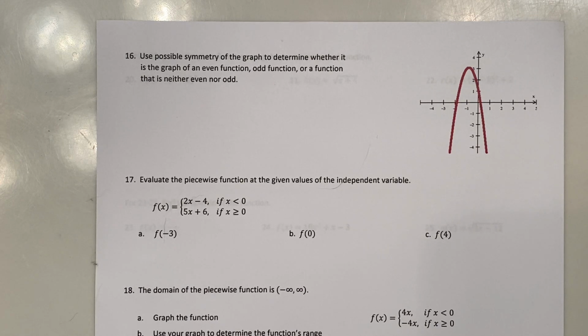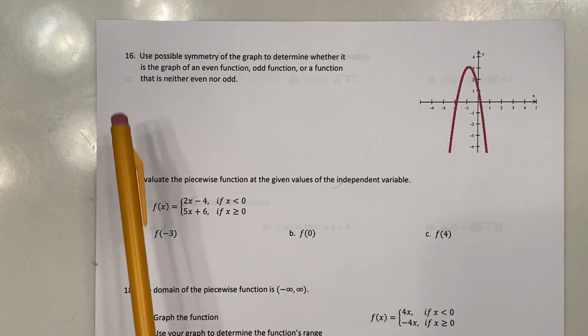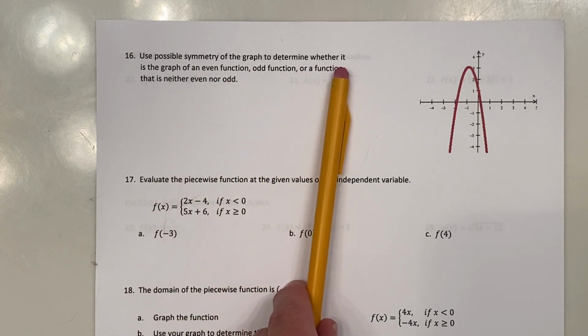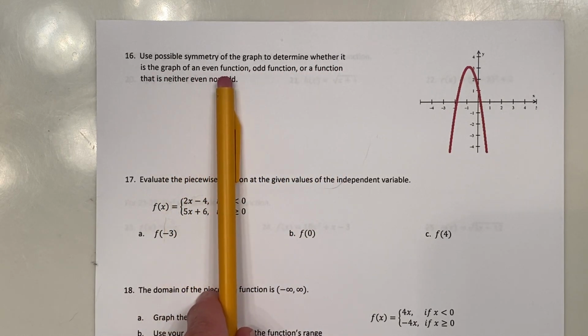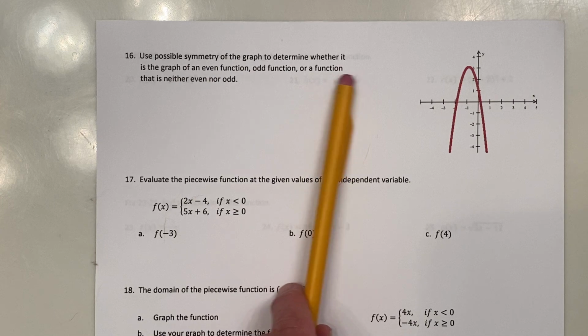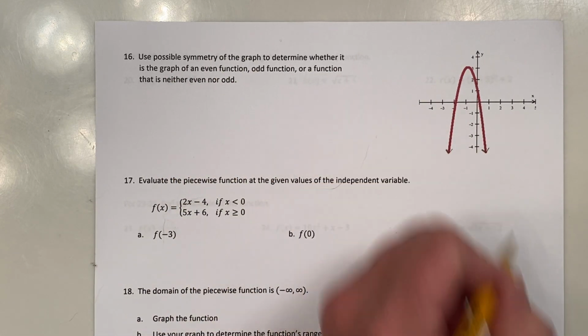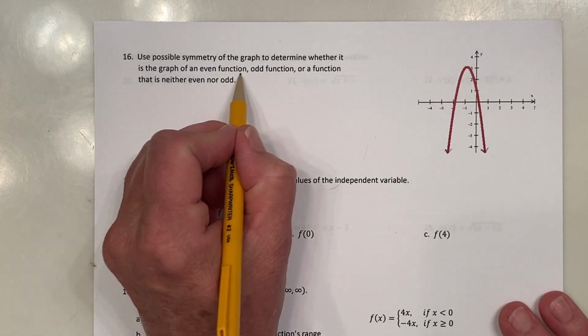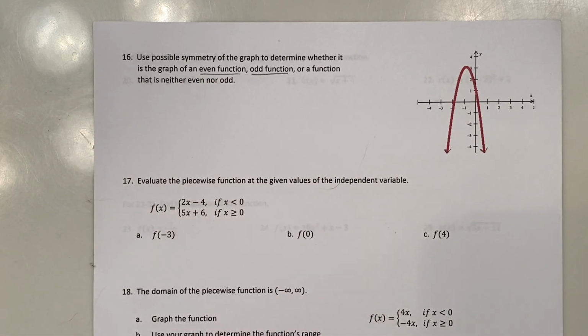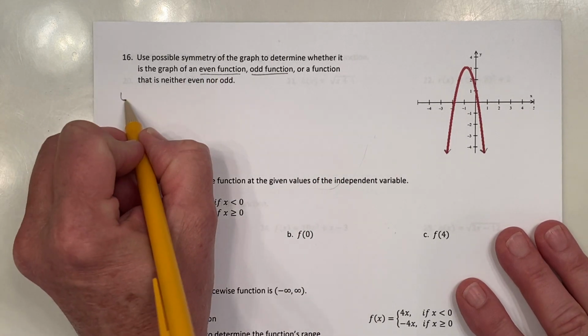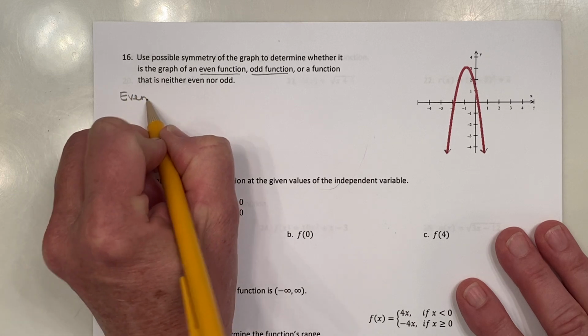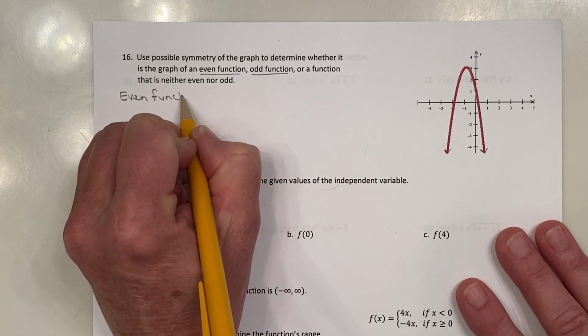All right, 16 says use possible symmetry of the graph to determine whether it is the graph of an even function, odd function, or a function that is neither even nor odd. So what do we have to remember about that language, about an even function, odd function? Well, it's about symmetry. So quick review, an even function has y-axis symmetry.